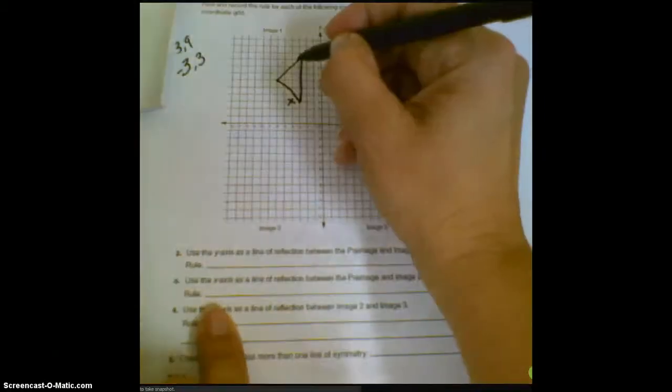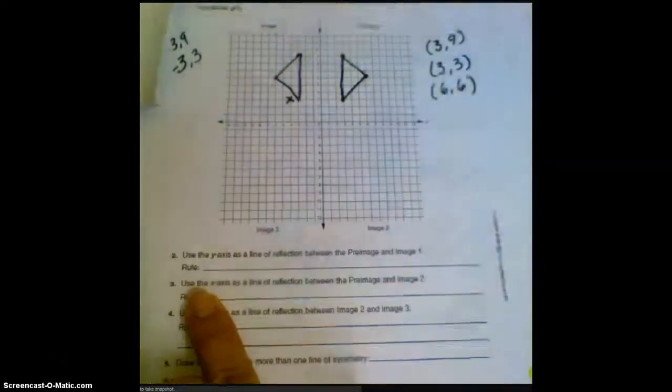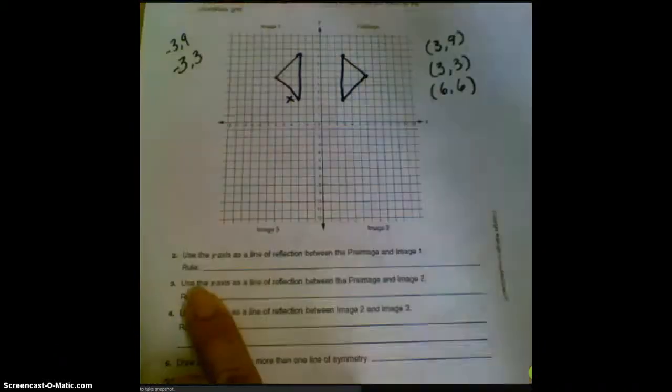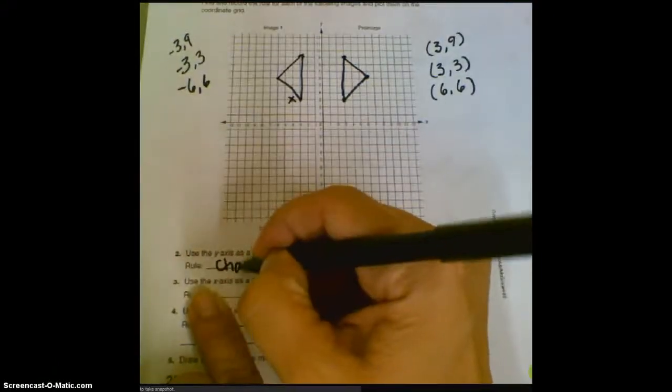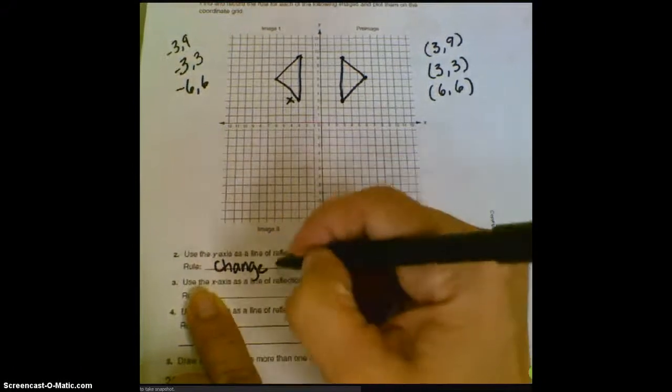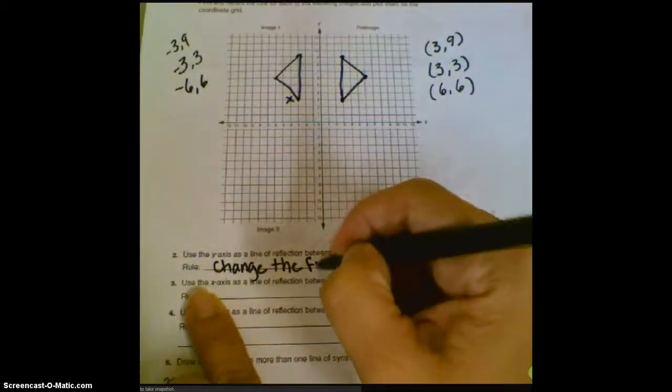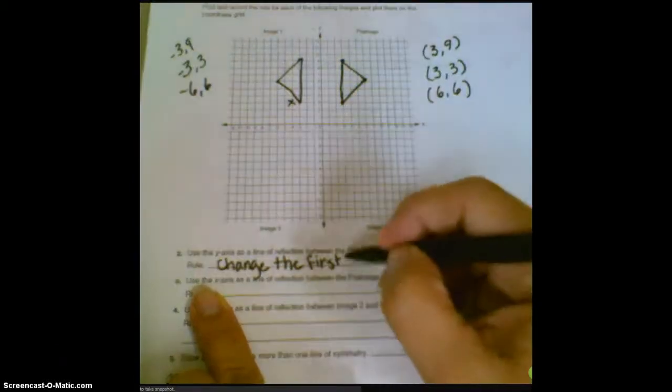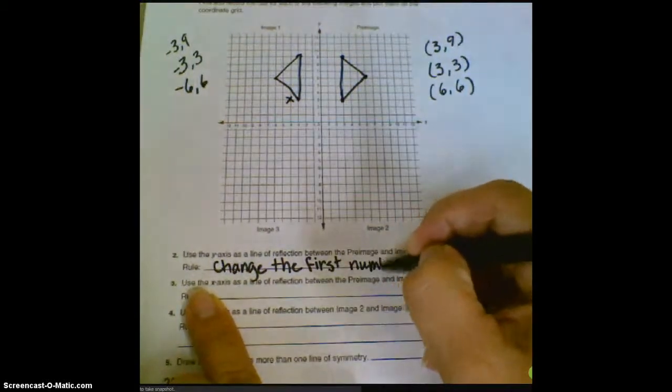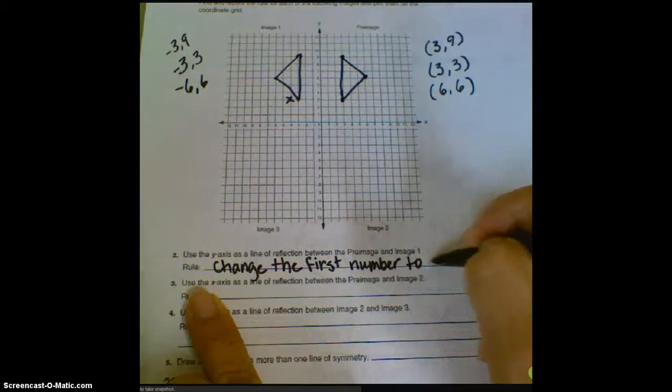The question here was what happened. It says use the y-axis as a line of reflection between the pre-image and image 1. What did we have to do each time when we plotted those points? Do you notice a change here? We needed to change our first one to a negative. So the rule is change the first one to a negative. You can word it differently if you want to. That's just how I'm going to do it. Change the first number to a negative.